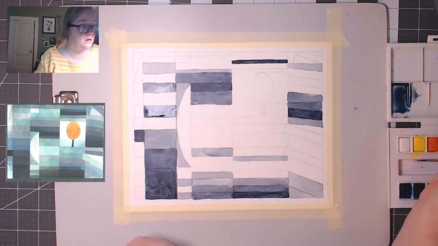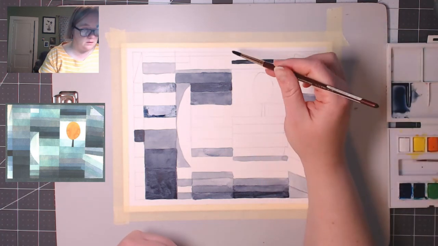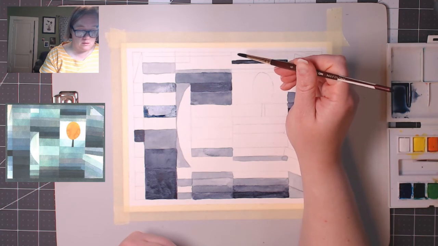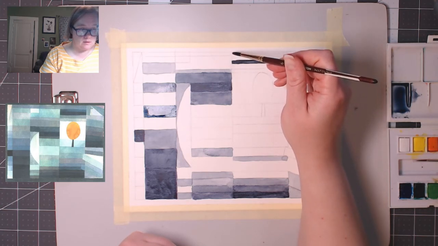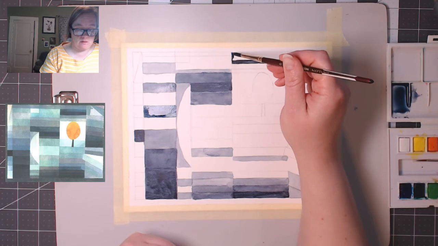Okay. And then we have, let's see, this one, which I guess, I'm going to paint both of these because that should have been one line. I think I have an extra one going on somewhere over here.